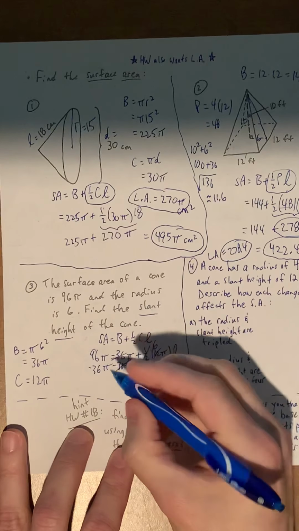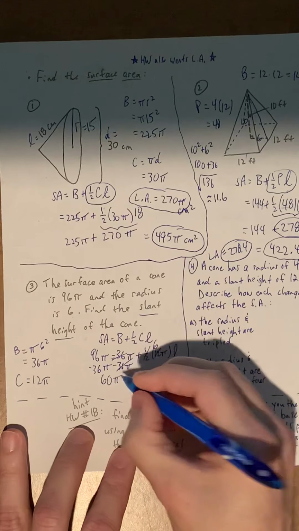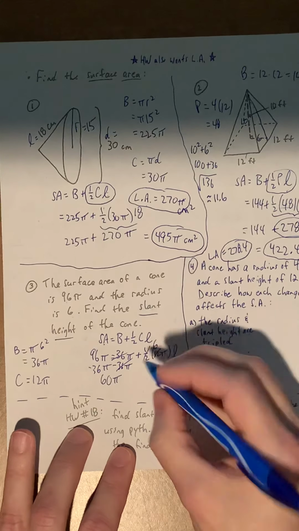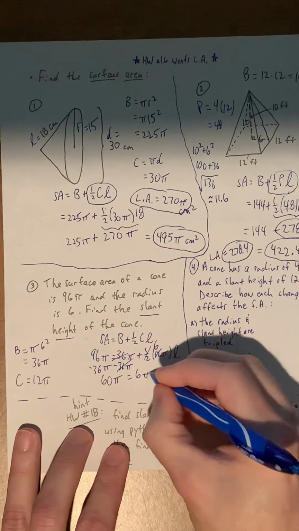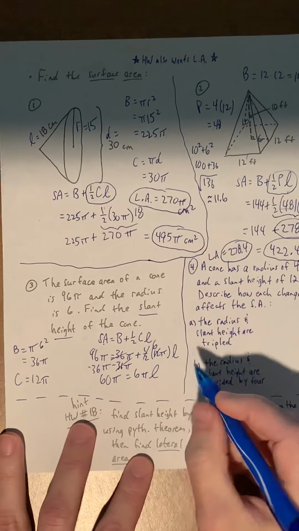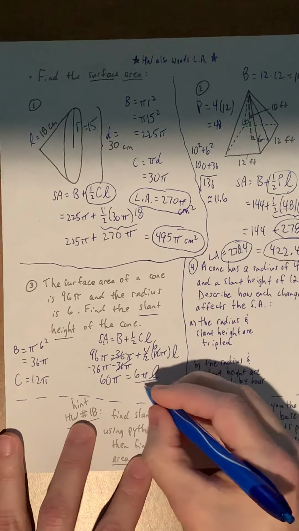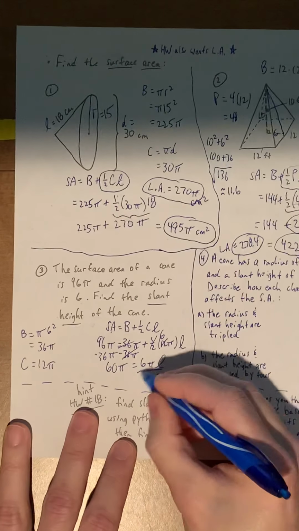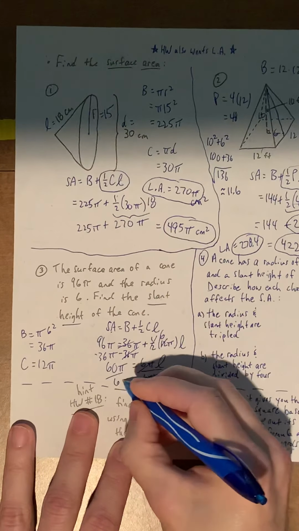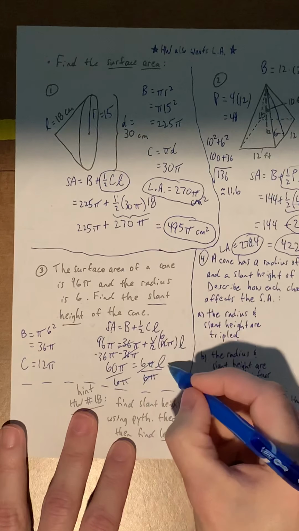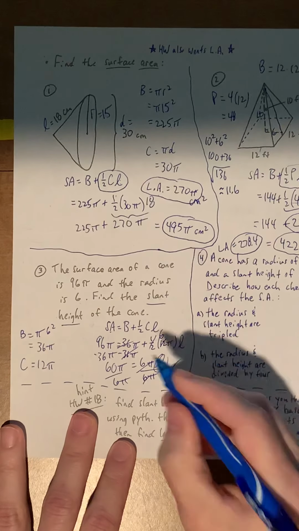So that is 60 pi on the left, and you still have 6 pi L on the right. Now you want to get L by itself, so divide both sides by 6 pi.